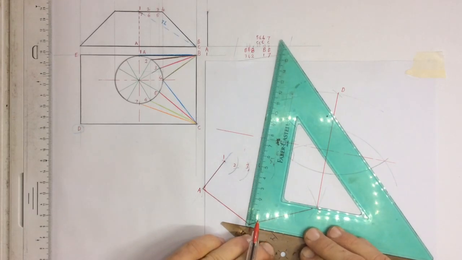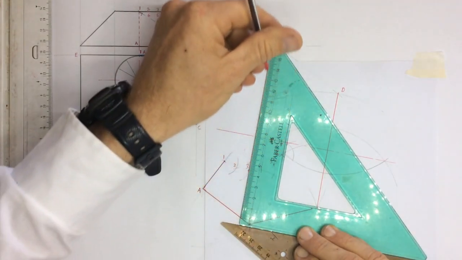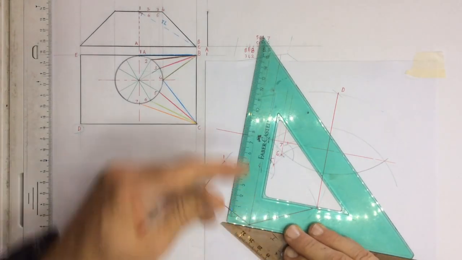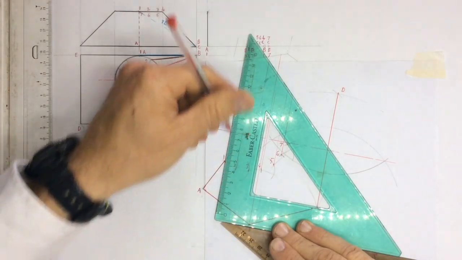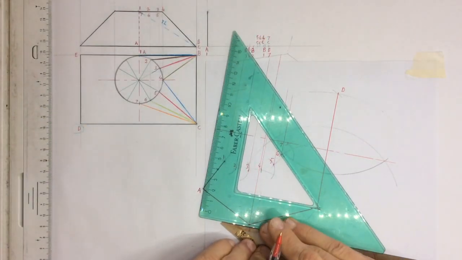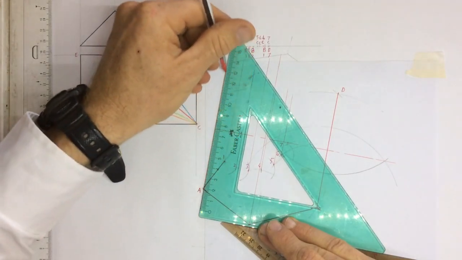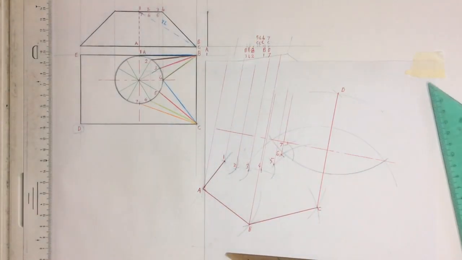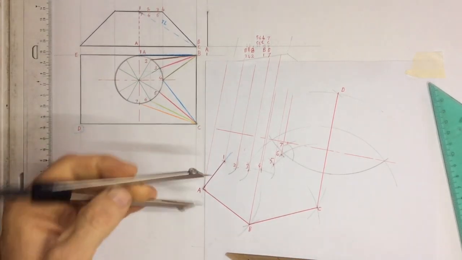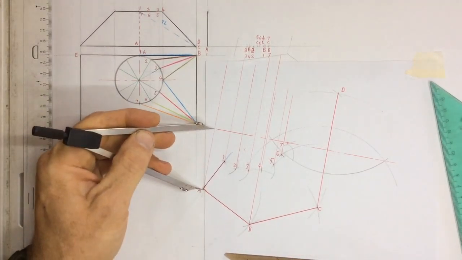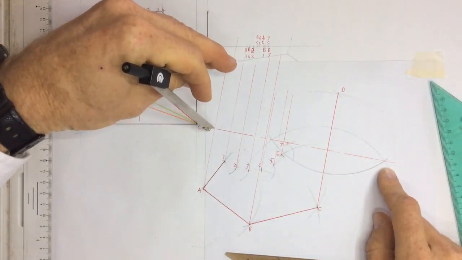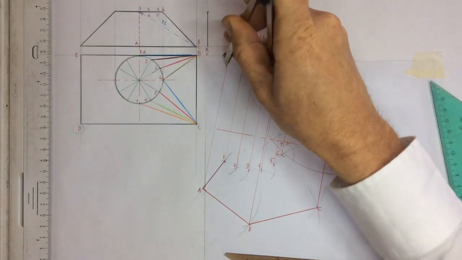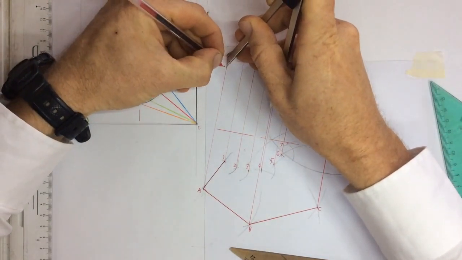Draw a line coming from 3. Draw a line coming from 2. Draw a line coming from 1. And draw a line coming from A. Once I've got that in place, I can now take my pair of dividers and I can measure off this distance from A to that axis over there, swing it around, and I'll find my point E over here.